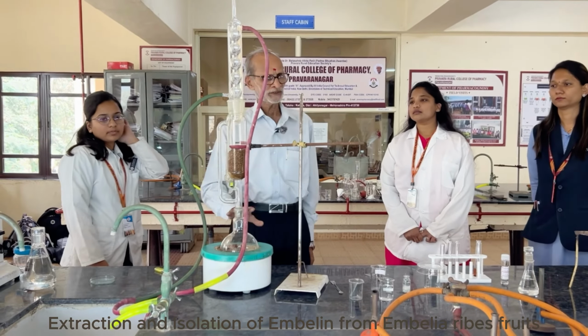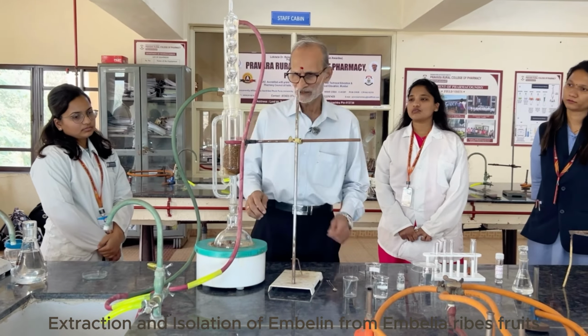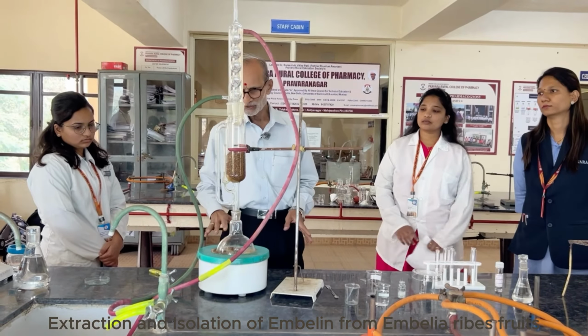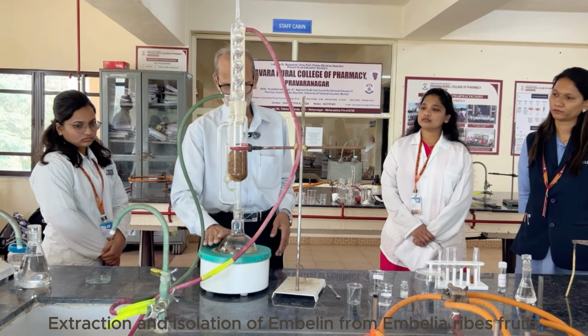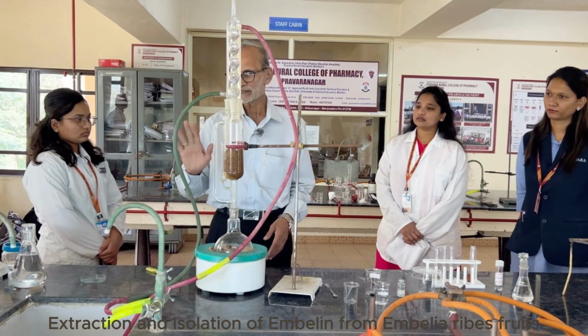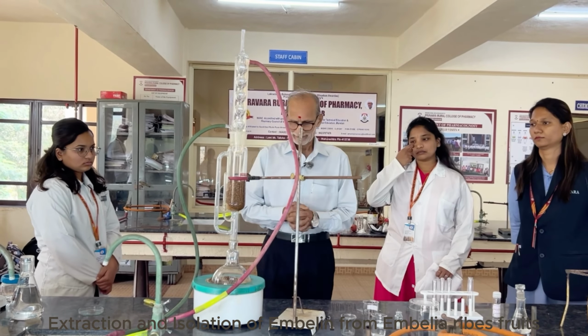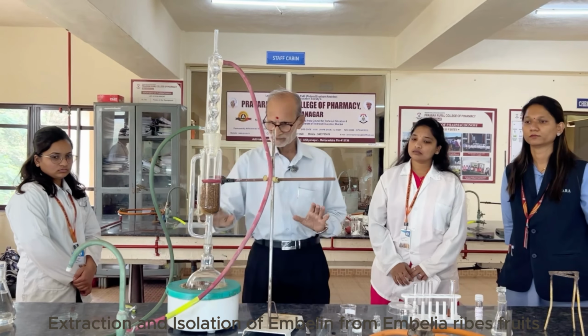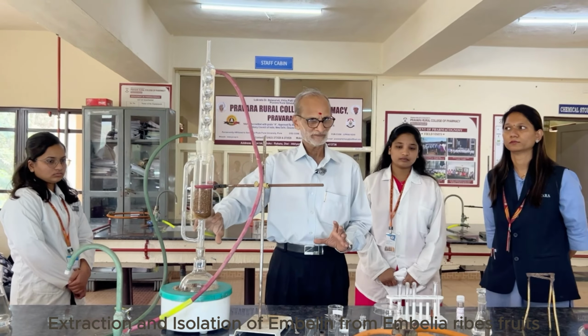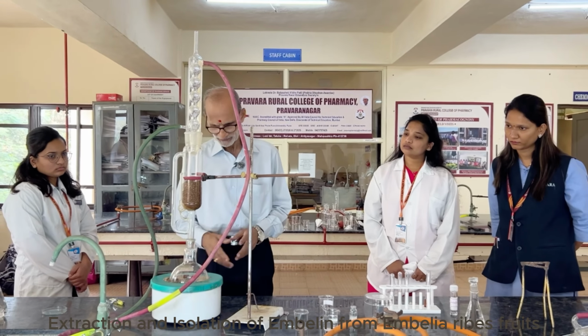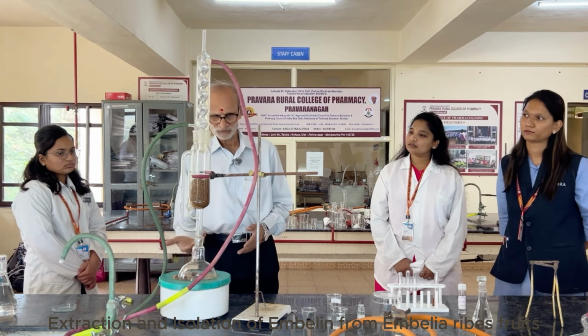Be careful when you are using petroleum ether. It is highly inflammable. So one should not have a flame around, and it should not fall on the coil. Otherwise it will catch fire. At this moment we are done, and it should continue. It will take another half an hour for the siphoning. Fortunately pet ether is low boiling, so siphoning will be very fast.